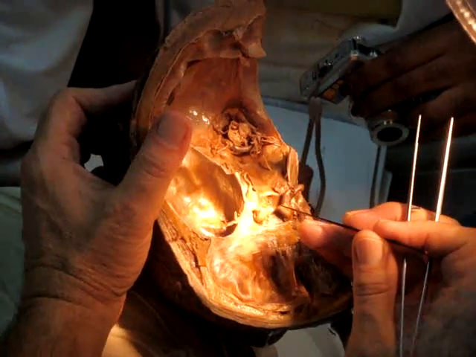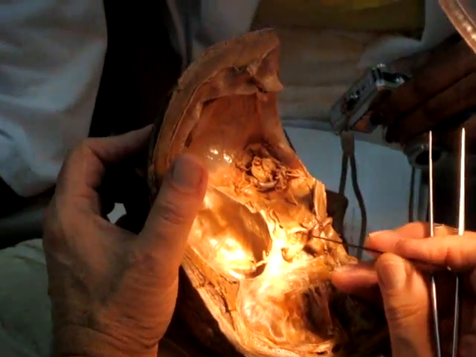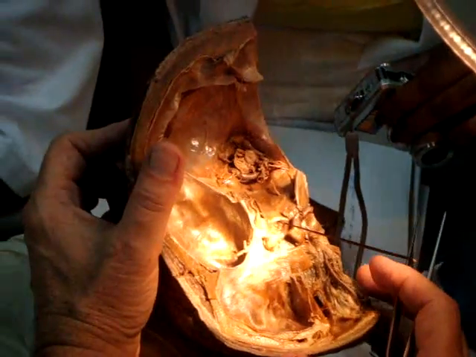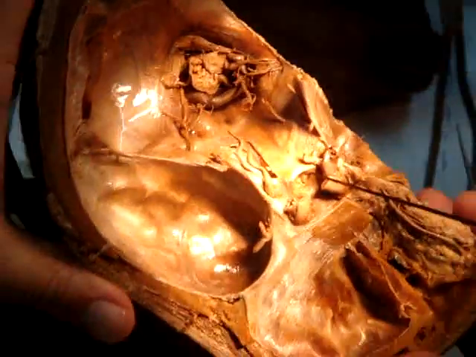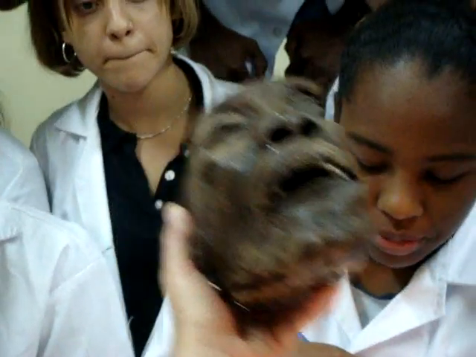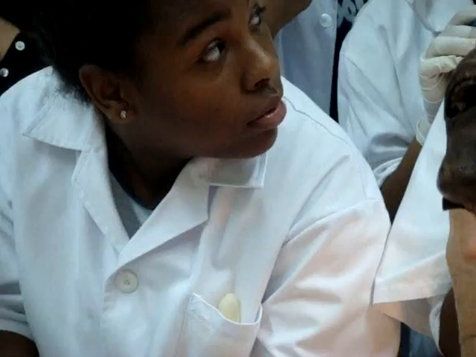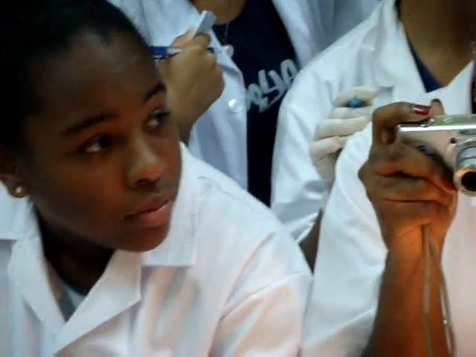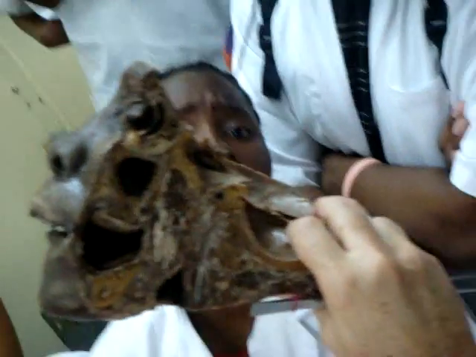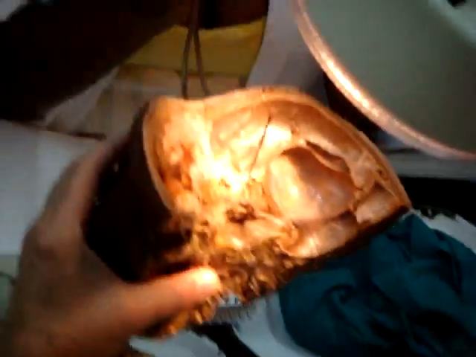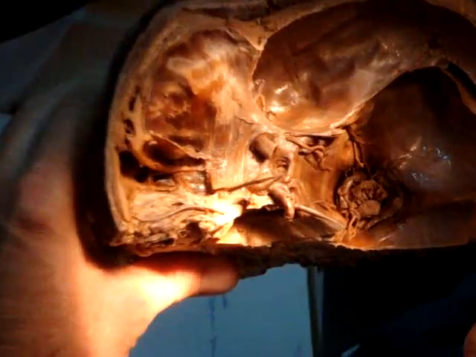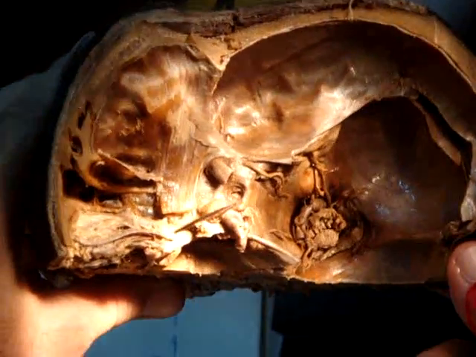Now, what is the pointer in right here? I would think this is a lovely thing to ask in any exam.